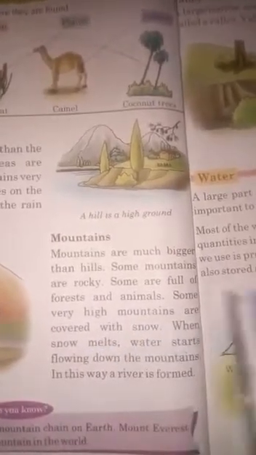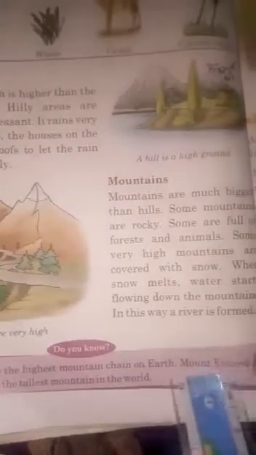Mountains. Mountains are much bigger than hills. Some mountains are rocky, some are full of forest and animals. Some very high mountains are covered with snow. When snow melts, water starts flowing down the mountains. In this way, a river is formed. Do you know? The Himalayas are the highest mountain chain on earth. Mount Everest in the Himalayas is the tallest mountain in the world.